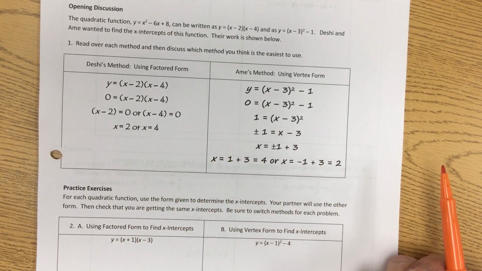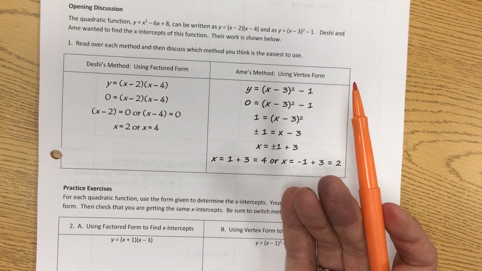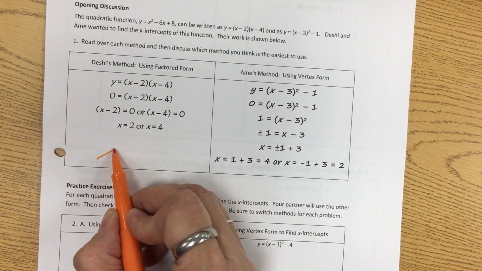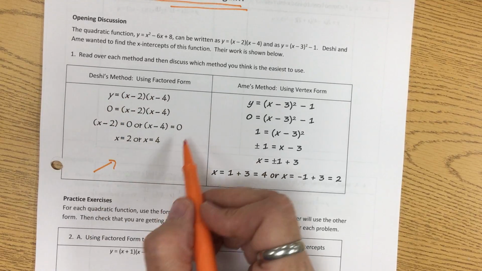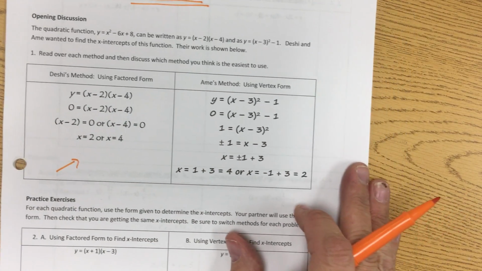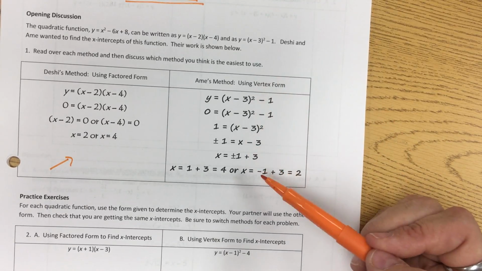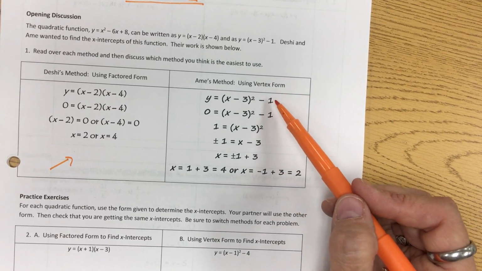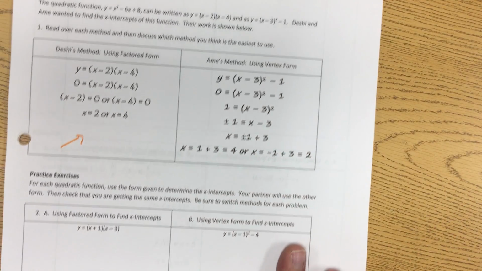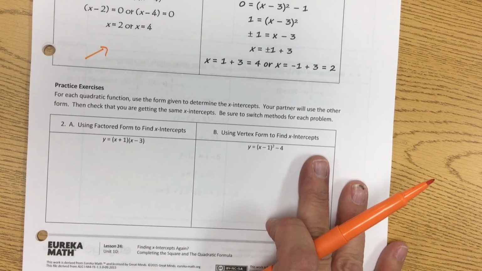Which way is easier? Well, if I'm finding the x-intercepts, I would think that this way would be the easiest because it's in factored form. And really all you're doing is taking the opposite of those 2 numbers. Vertex form, you can still do it, but you have to add this to the other side, take the square root of both sides, and then solve. Now, is it too hard? No.